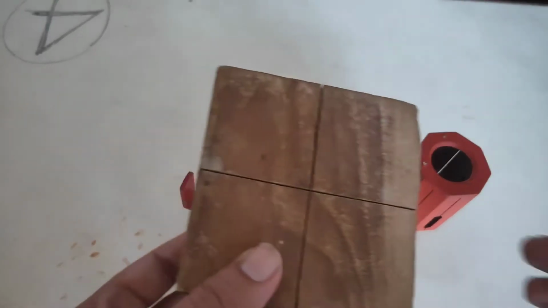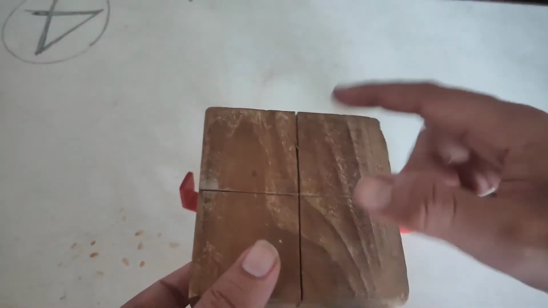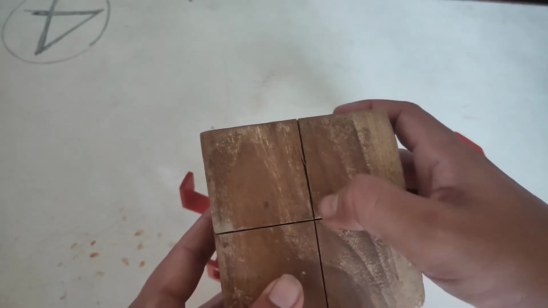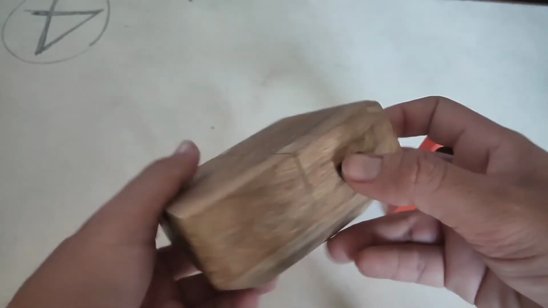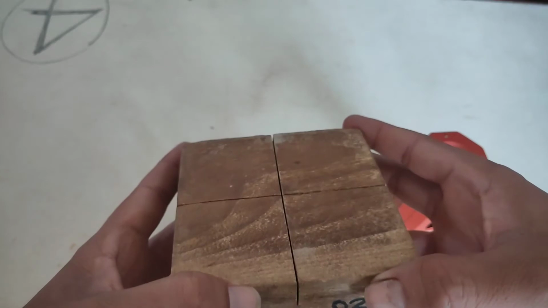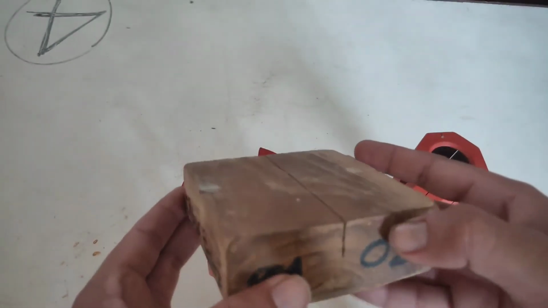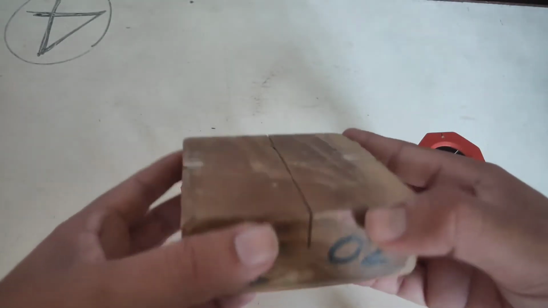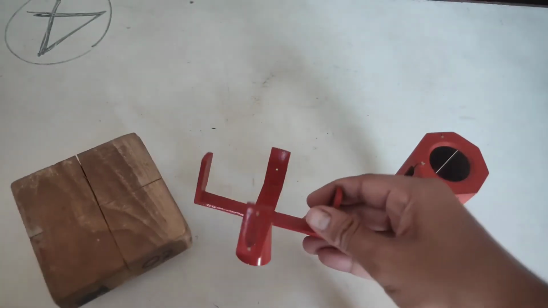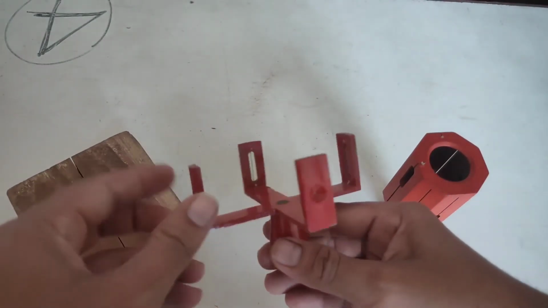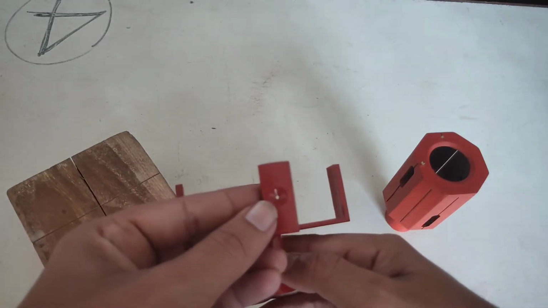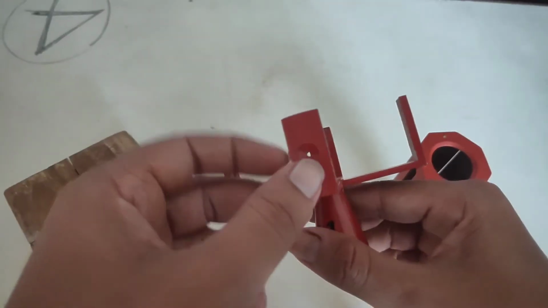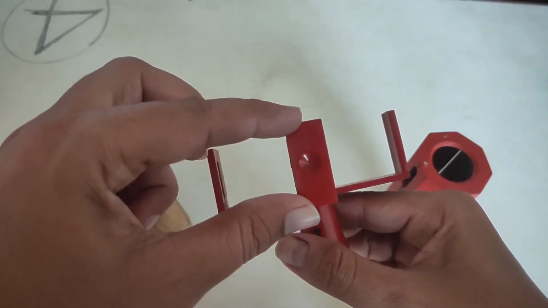Here you can see there are two slits, and these slits make 90 degrees to each other. So by using this we can make 90 degrees, or set right angles on the ground. And this is another type, called open crosstalk. It is made of metal. Here also you can see two slits are available, and similarly you can see through this point.